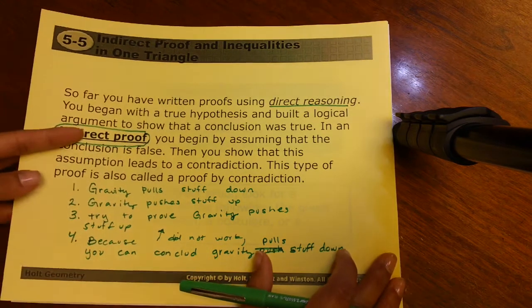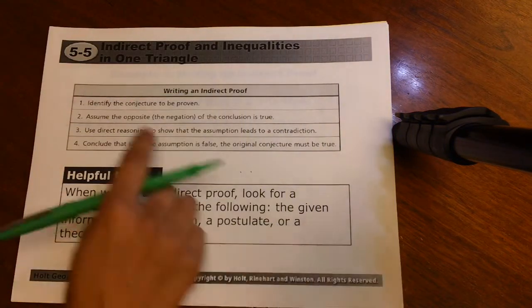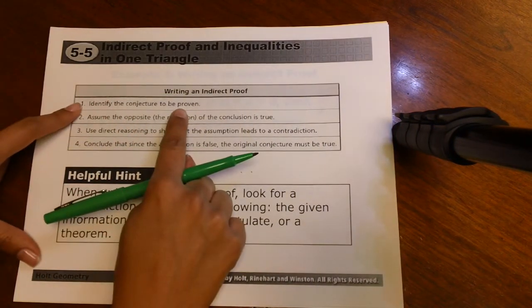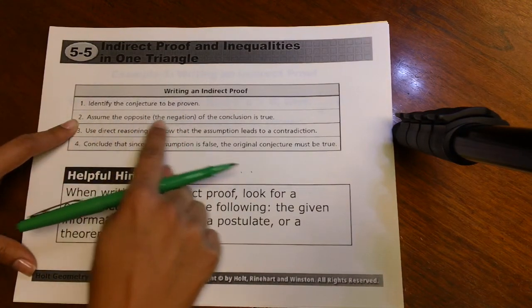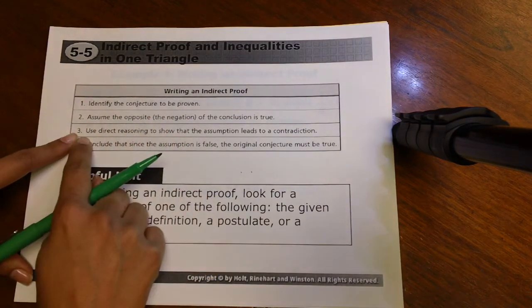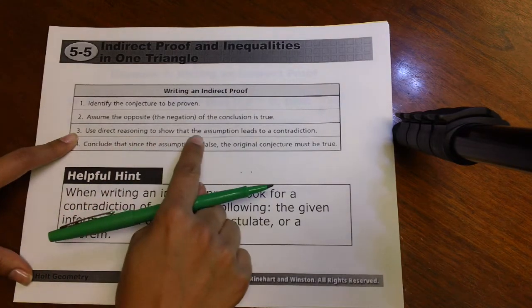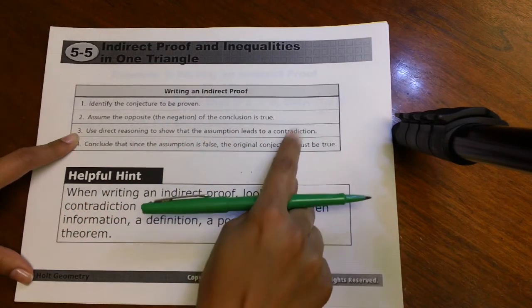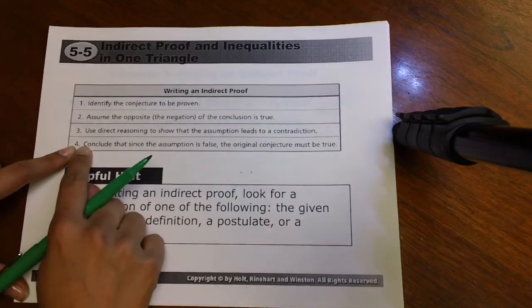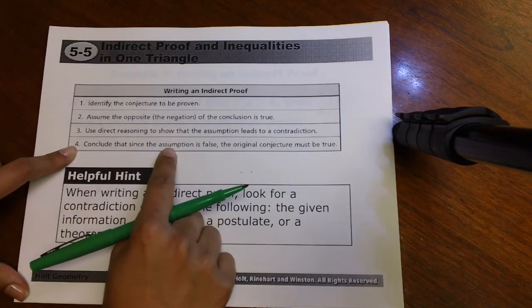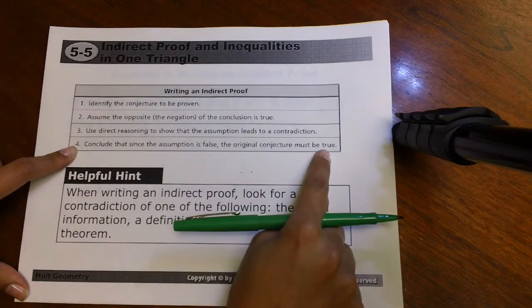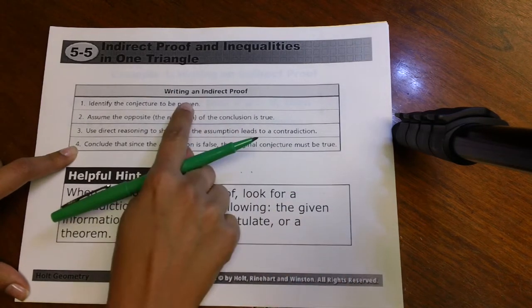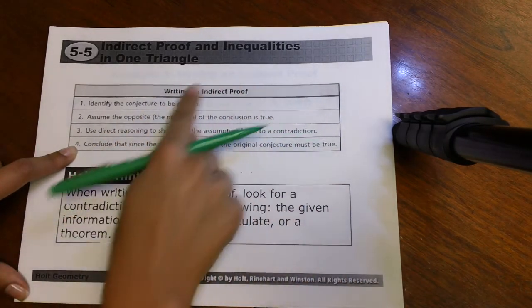All right, so here are your steps. First, you need to identify the conjecture. Ask yourself what needs to be proven. Second, you're going to assume the opposite or the negation. Third, you're going to use direct reasoning to show that your assumption is a contradiction. It doesn't work. Fourth, you're going to conclude that since the assumption is false, because it didn't work, your original conjecture must be true. That's your indirect proof.